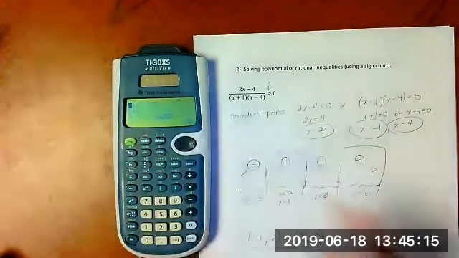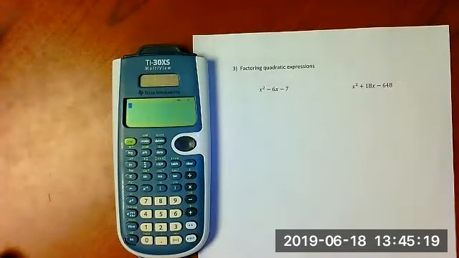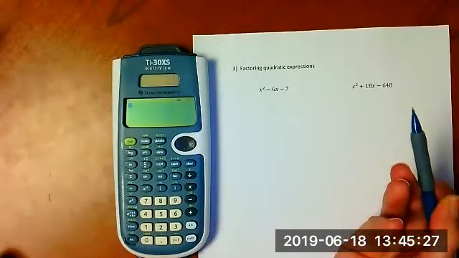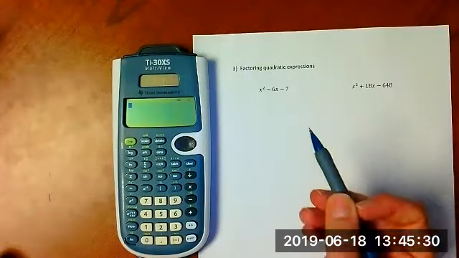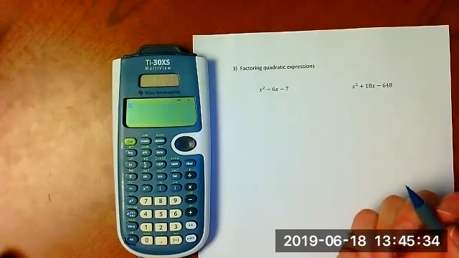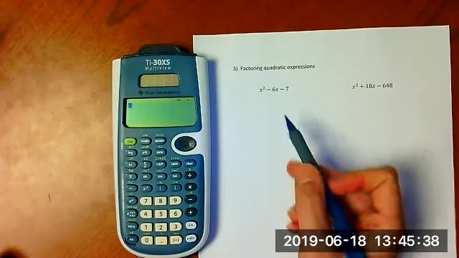Okay, one more problem. I'm going to show you how to use the table button to factor a trinomial. If we need to factor a quadratic expression, we would use factoring when we were solving a quadratic equation. We might use factoring when we were adding or subtracting rational expressions. There's a lot of cases in algebra. It's kind of one of the most common things you do in algebra is factor.